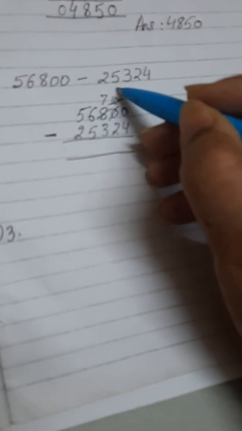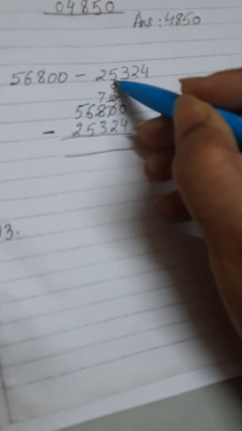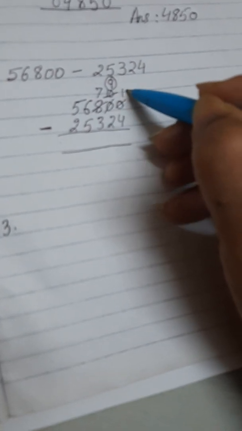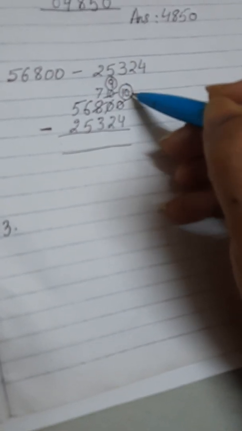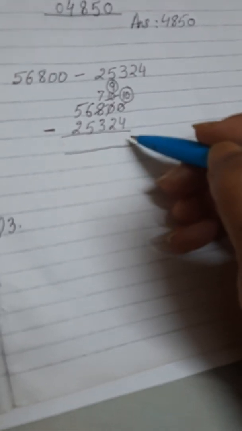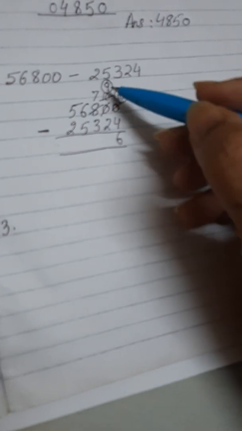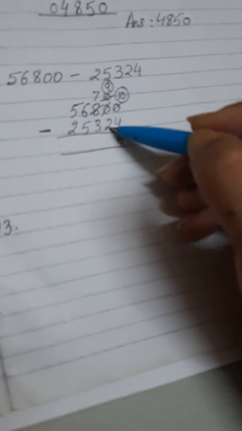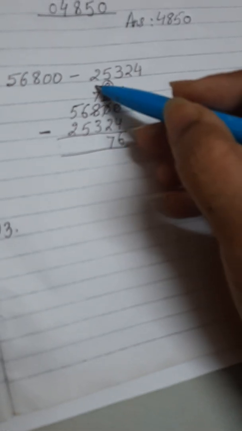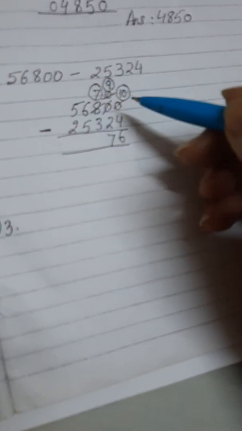We will cut this 10 and we will get the 9 tens over here, and 10 ones over here. So 10 ones minus 4 ones will give us 6 ones. 9 tens minus 2 tens will give us 7 tens. Now here we are left with 7 hundreds.